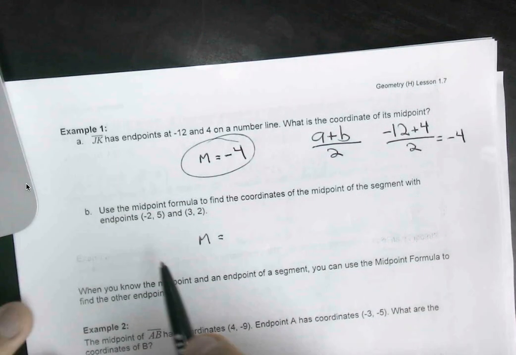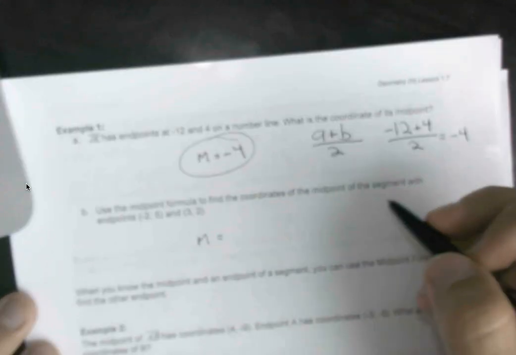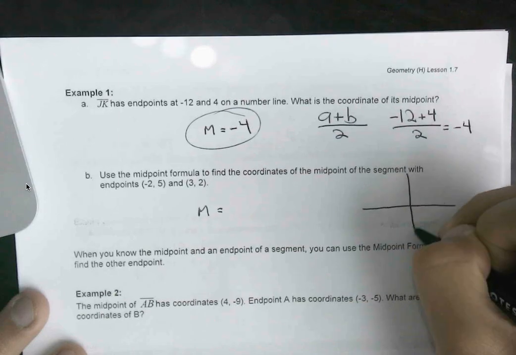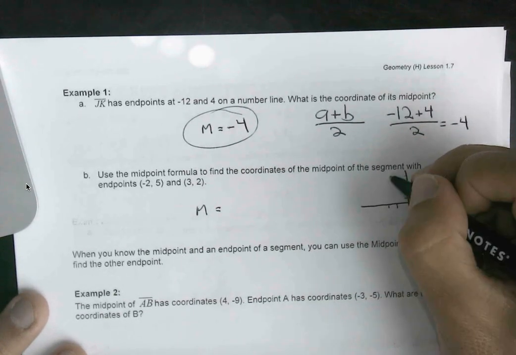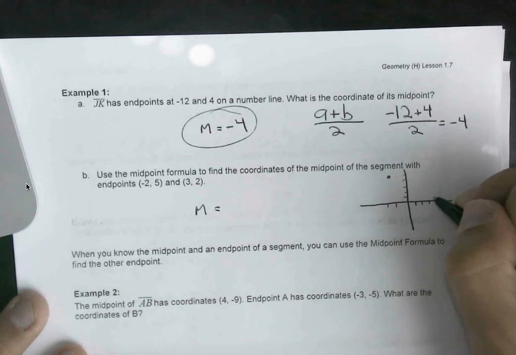We can do the same thing for coordinates now in the xy plane. I think it's always helpful to draw these out if you get stuck. So I know that -2, 1, 2, 3, 4, 5, not quite drawn to scale. And then 1, 2, 3, 1, 2.